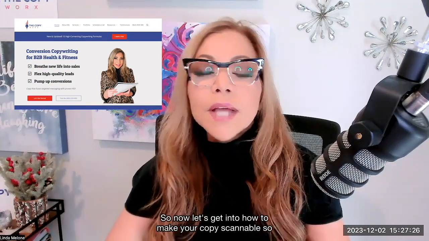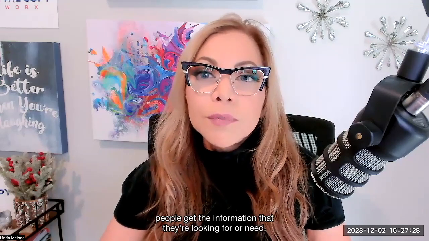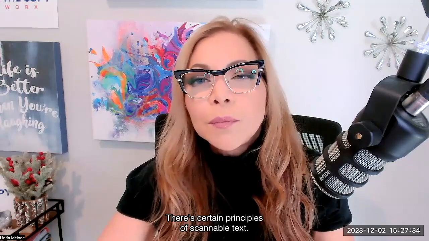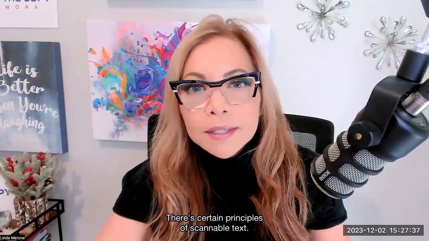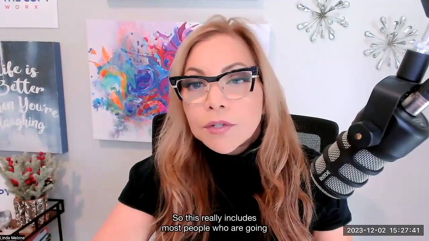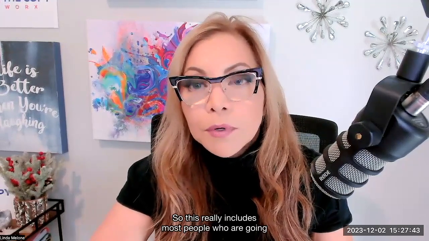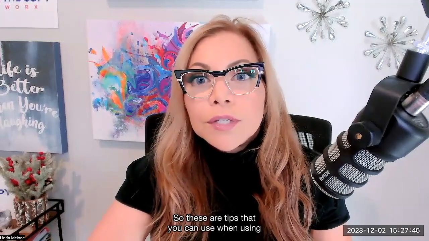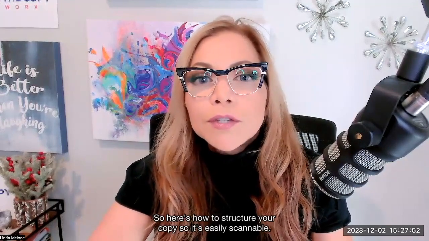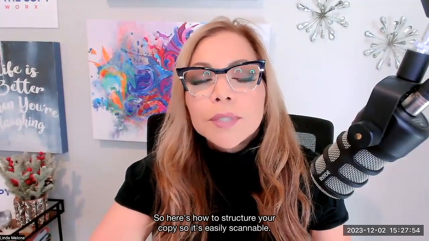So now let's get into how to make your copy scannable so people get the information that they're looking for or need. There are certain principles of scannable text. You want to keep in mind again that 80% of people are scanners. So this really includes most people who are going to land on your page. These are tips that you can use when using the F and the Z patterns. So here's how to structure your copy so it's easily scannable.